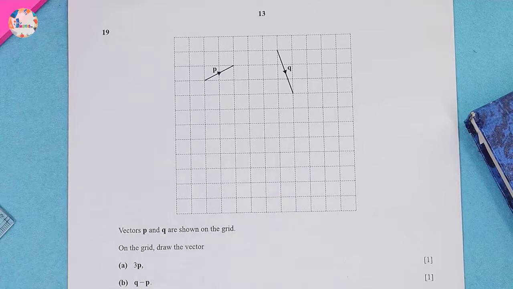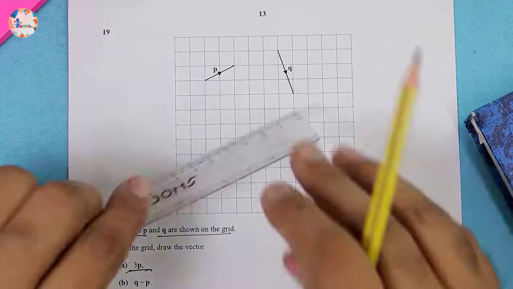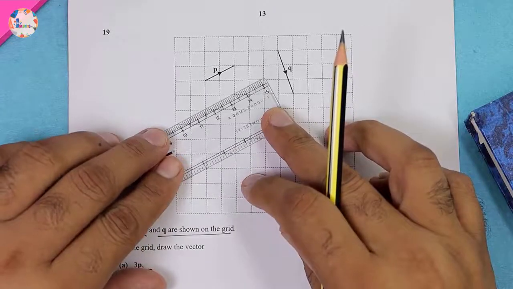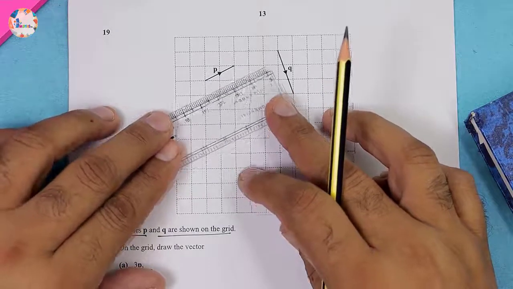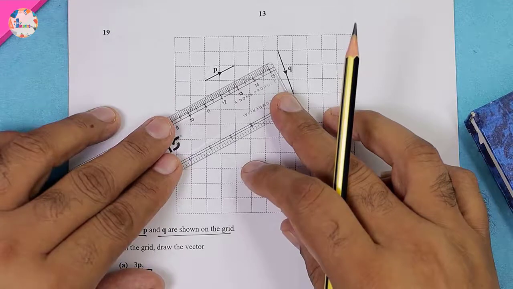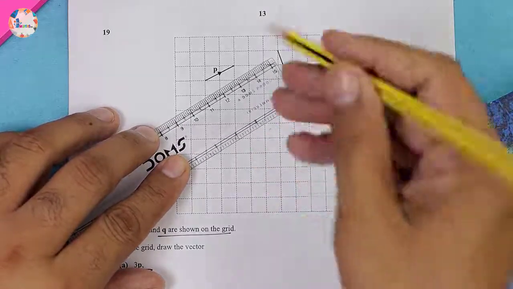Now question number 19. Vectors p and q are shown on the grid. On the grid, draw the vector 3p. So we have to draw 3 times p, which will have the same direction, but 3 times the size.